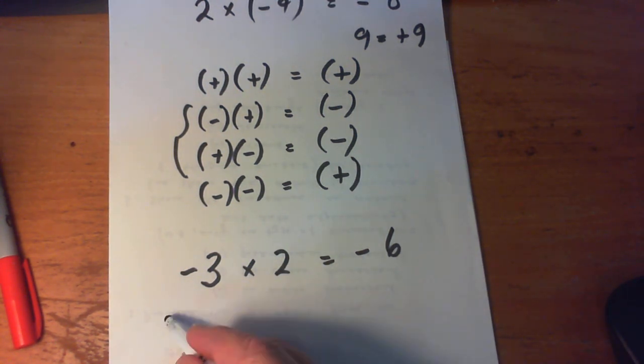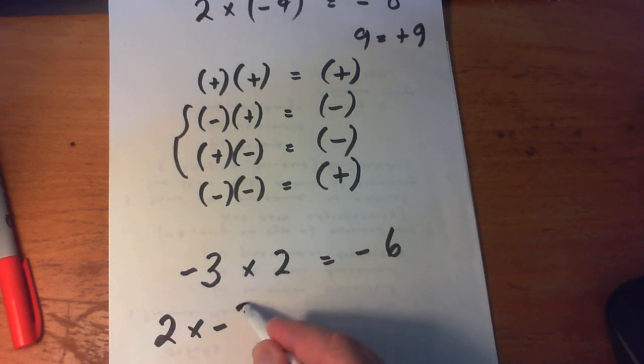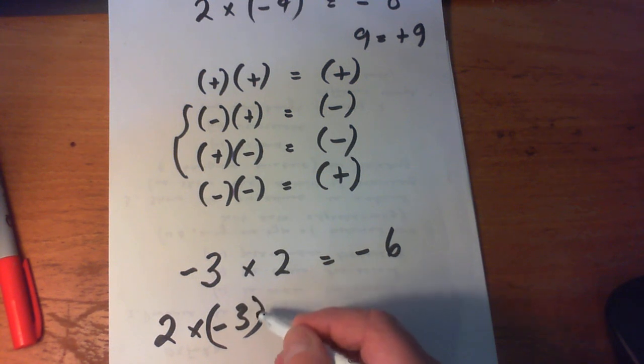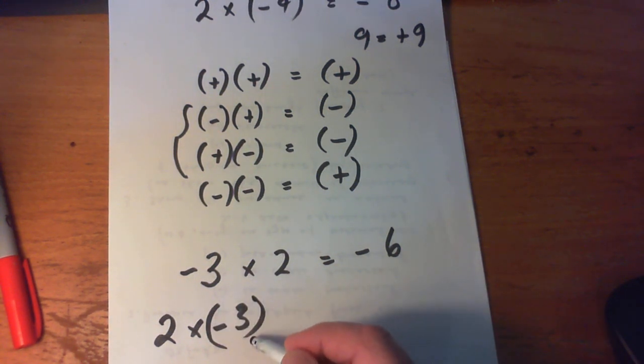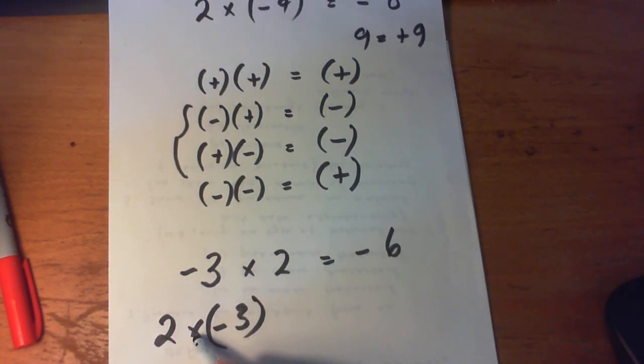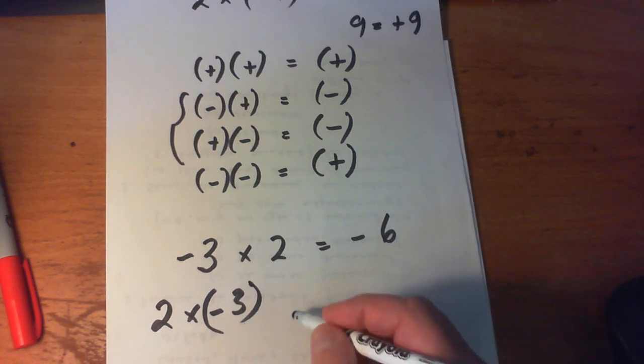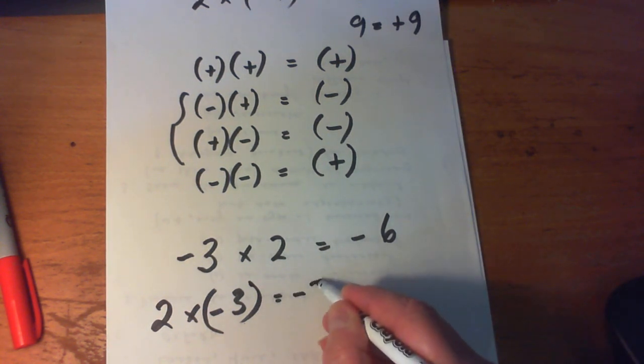That might seem logical. If I put it the other way around, I put a bracket here just to make it clearer. I don't want two symbols like that clashing, so I'll put a bracket around it. Now that might look a bit confusing, but the rule is that multiplication is commutative, so that means that I can turn it round.